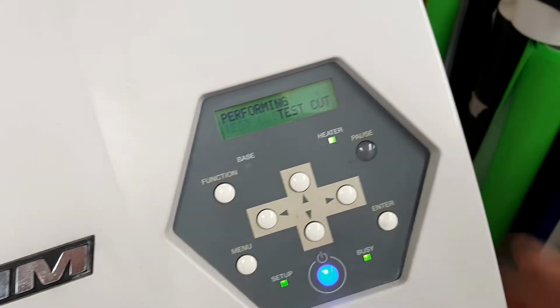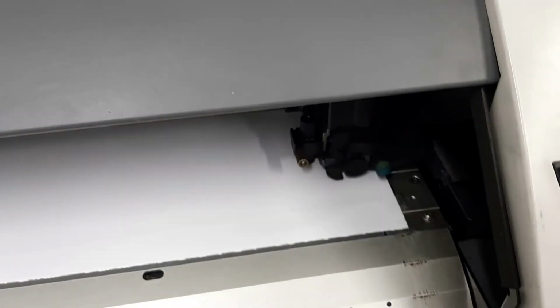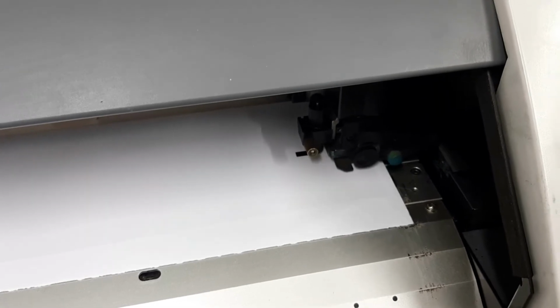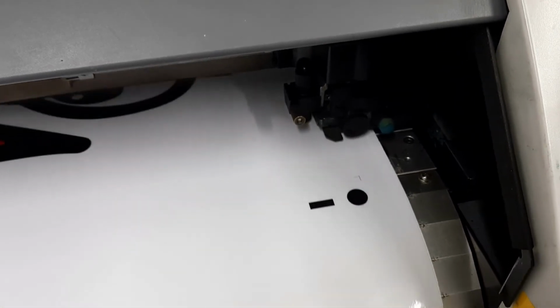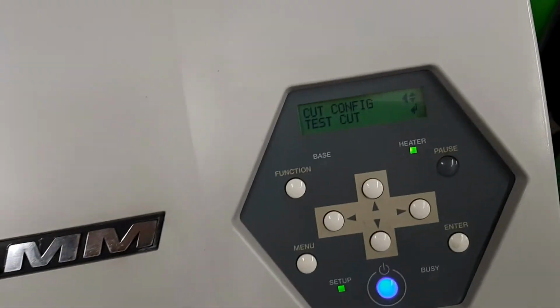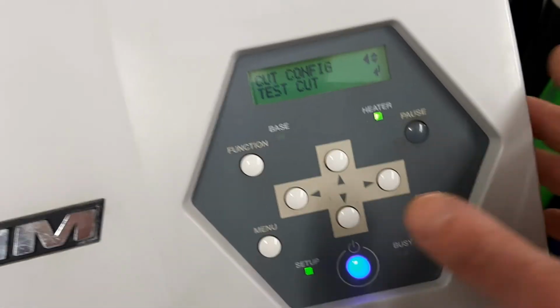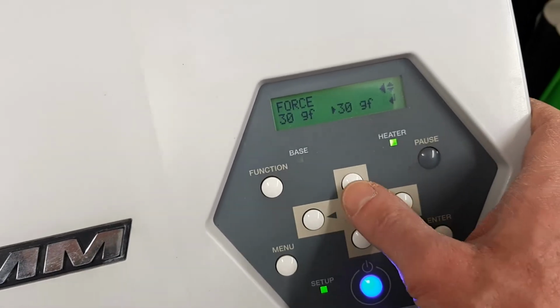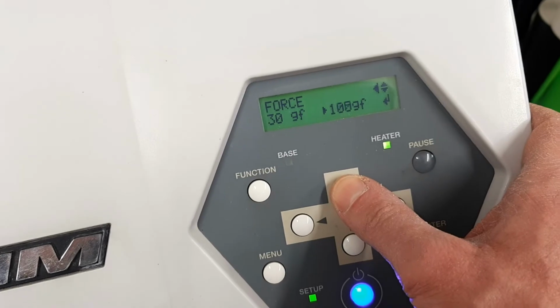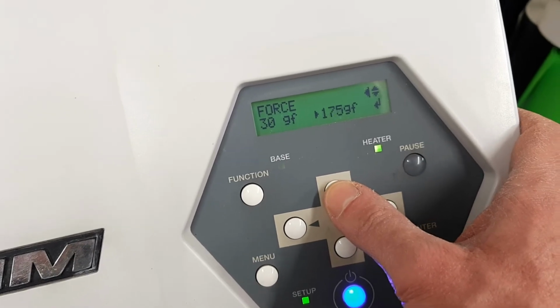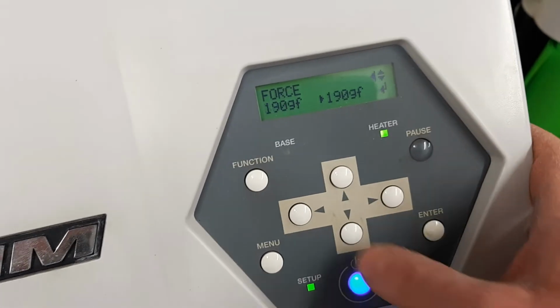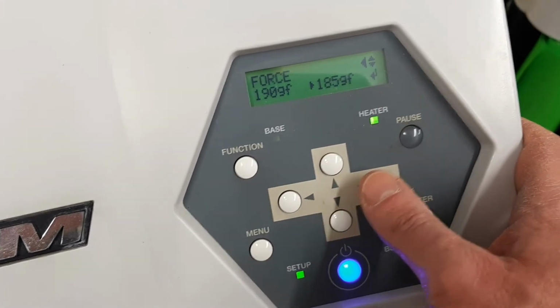So I do another test cut, and then it jumps past the registration mark. So now I'm in business. So every test cut I do from now on is going to be a proper one. So my force, bring it up to 190 grams of force. Okay.